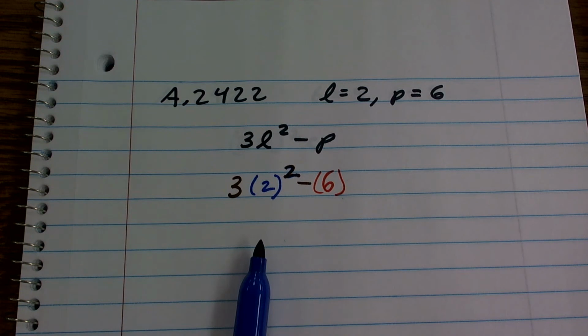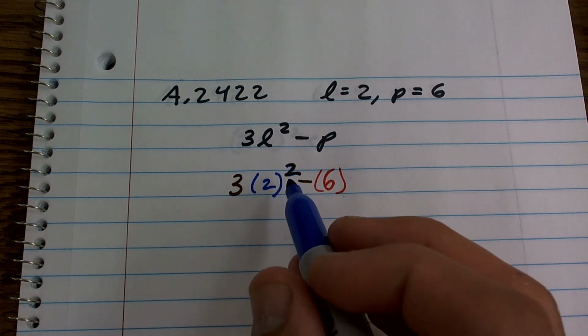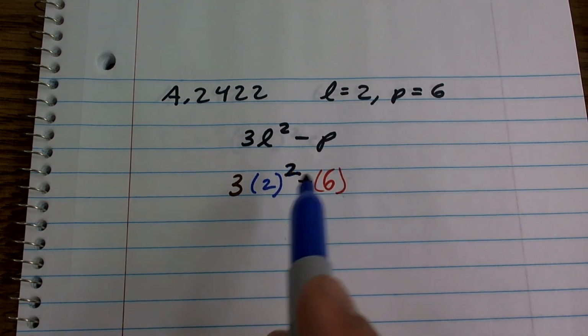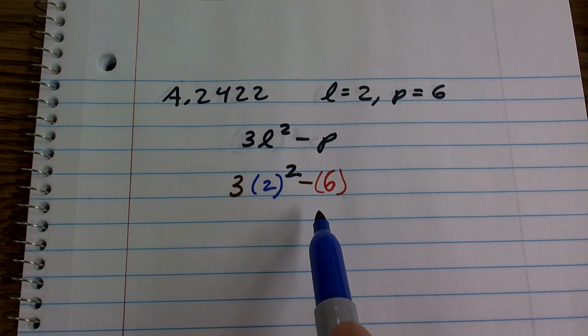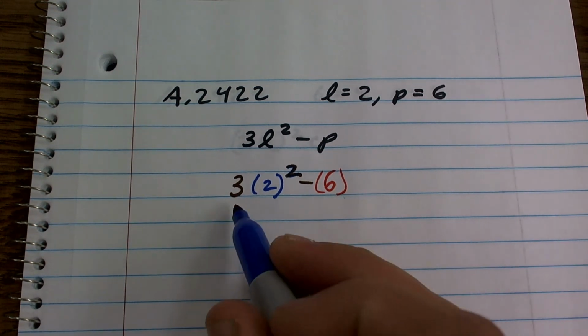So I have 3 times 2 squared minus 6. Now remember, we have to use our order of operations. The first thing order of operations tells us to do, if you follow PEMDAS or GEMDAS or whatever, is to look at parentheses. Inside my parentheses there's nothing I can do, so the next thing is to look for my powers or exponents. Here I have 2 squared, so I can complete that.